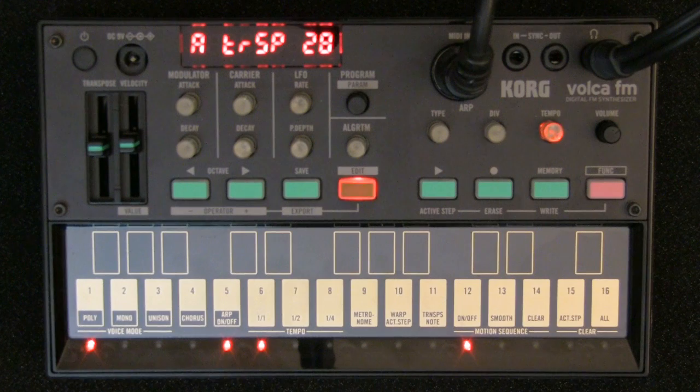So that is it. We've actually done it. We've gone through everything. Now, it seems like that's not very much, but it becomes a lot, like I said, when you have all of the different operators set to a different setting, and then you start messing with the algorithms to decide how those operators interact with each other and what role each operator plays, whether it is carrier or modulator.